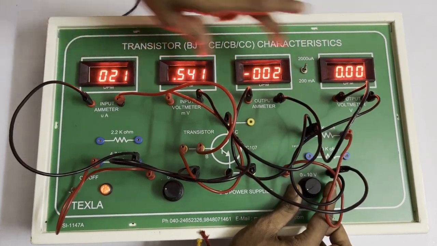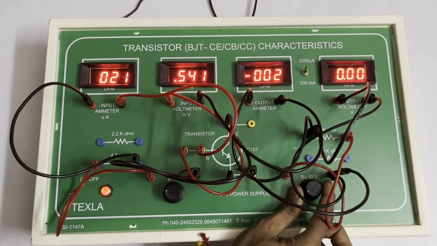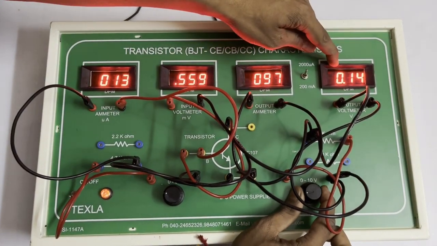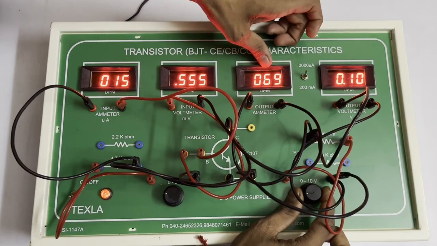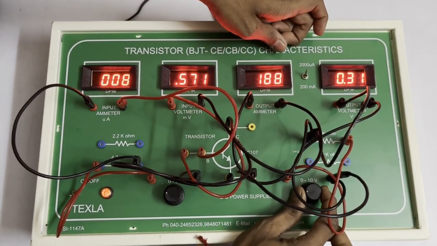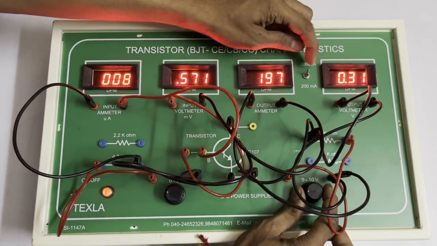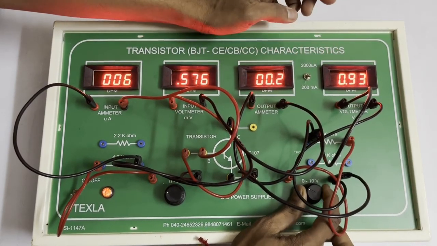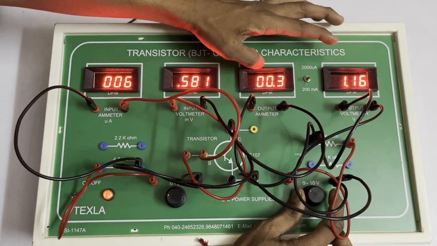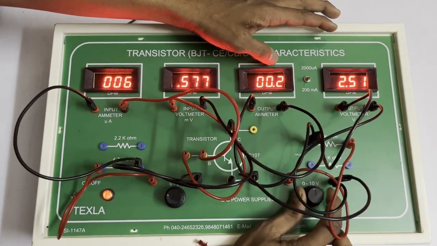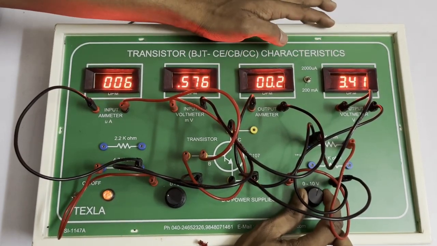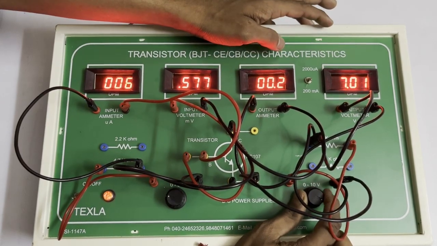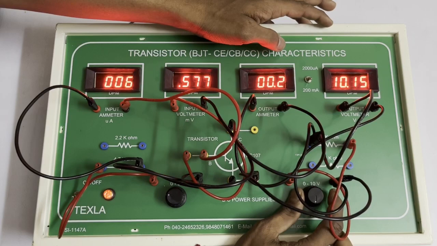By fixing the input, we are varying the output. So for 0.10, note down the reading. Right now it is in microamps. If you want to shift it to milliamps, you can do that. Like that, 1 volt readings, 2.8 reading, 4.8 reading, 8 volts, until 10 volts.